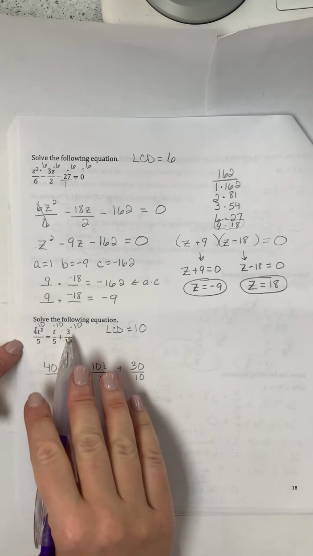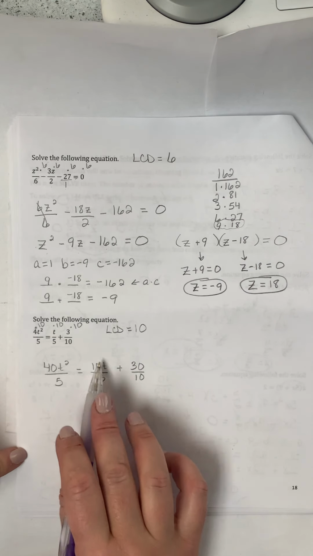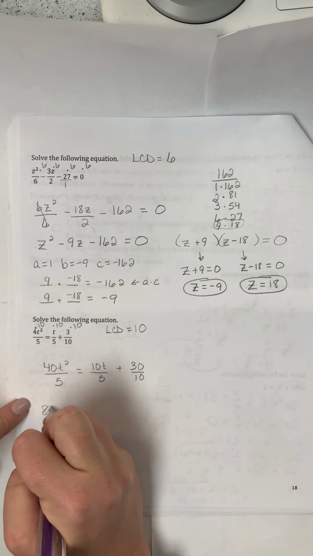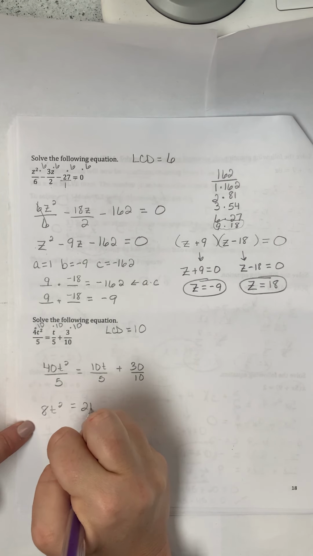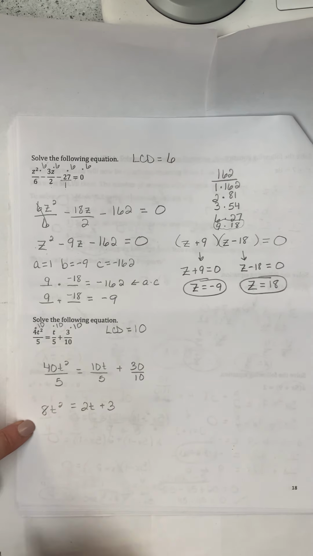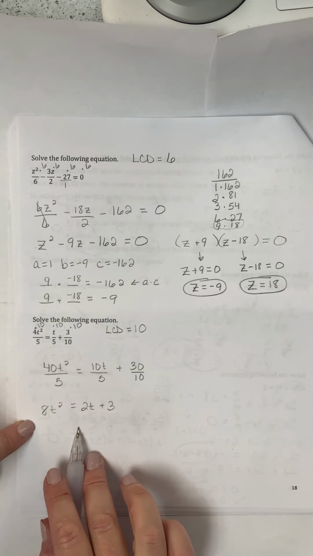I just multiplied my numerators. Now all of these denominators should divide right into there, and I get 8t squared equals 2t plus 3. And again, you could have just reduced this original and hopped right down here if you wanted.